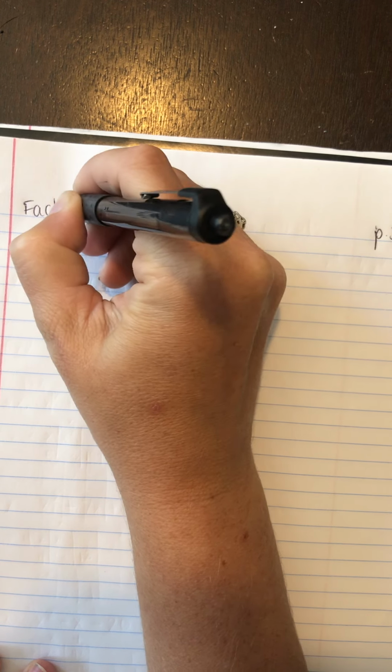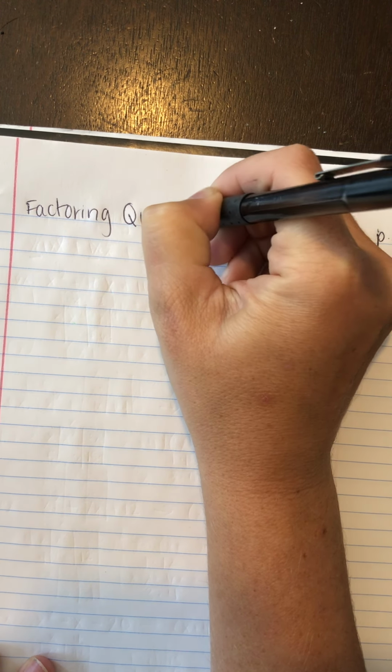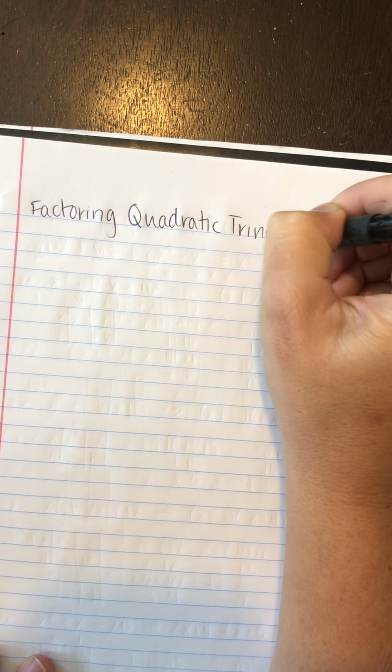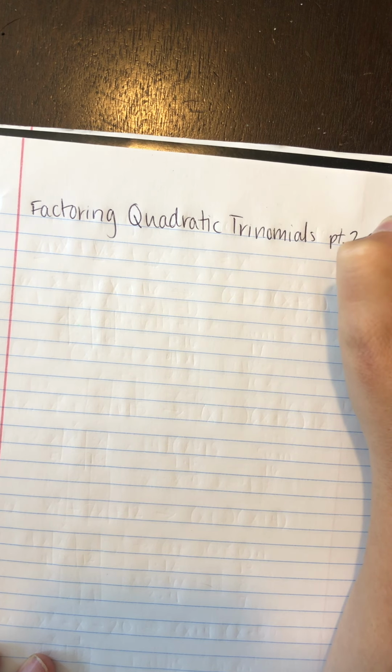All right, guys, so today we are going to talk about factoring trinomials part 2. It's going to be on page 31. We are still talking about quadratics. And like I said, it's just part 2.